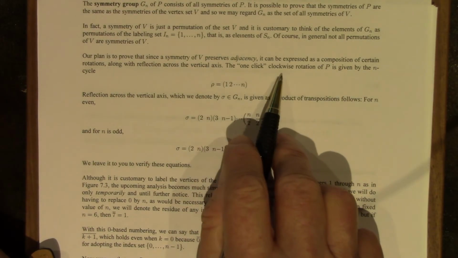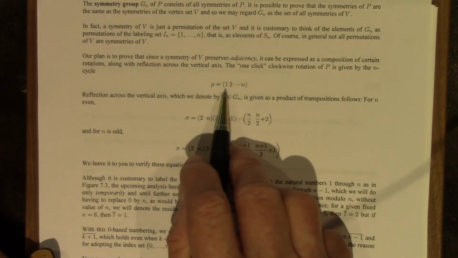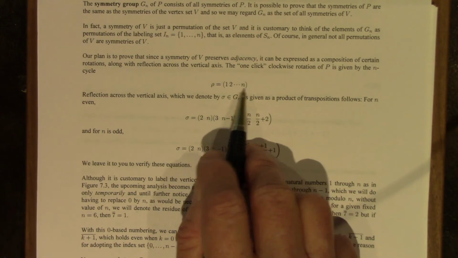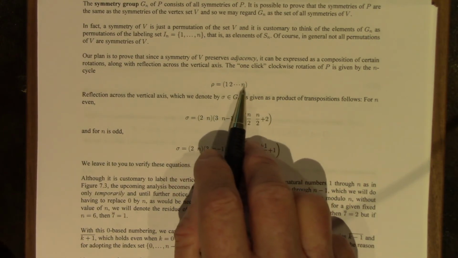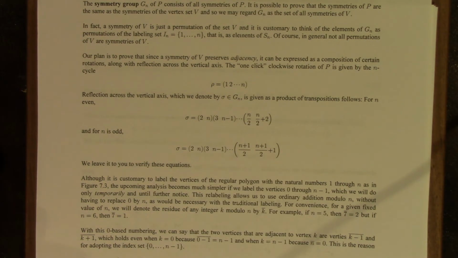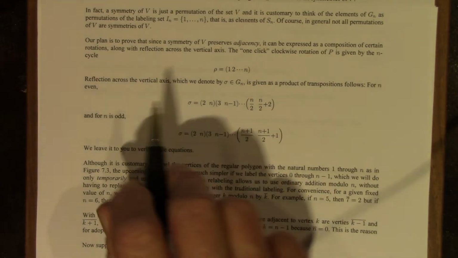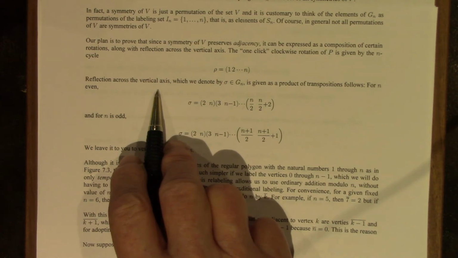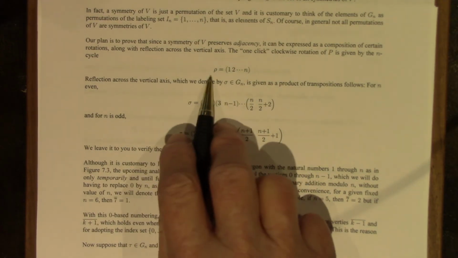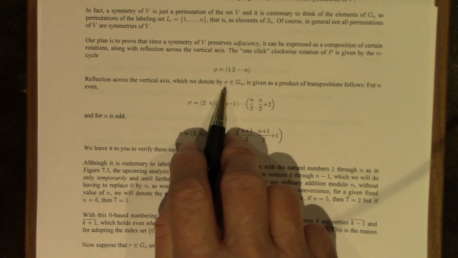This one-click clockwise rotation of P is given by the n-cycle, 1, 2, up to n, because it sends 1 to 2, 2 to 3, and wraps n back around to 1. So that's just turning the dial, a one-click rotation clockwise of the polygon. Reflection across the vertical axis, which I'll denote by sigma. I'm going to use rho for the rotation, and sigma for the reflection.